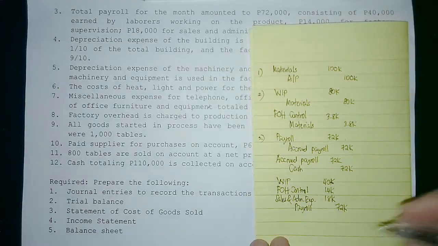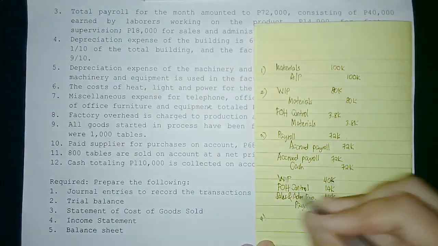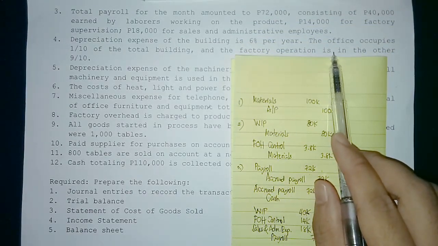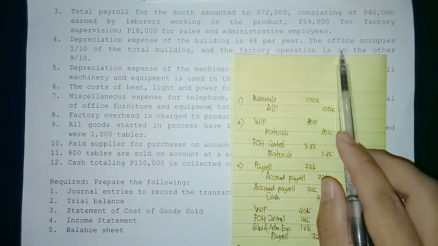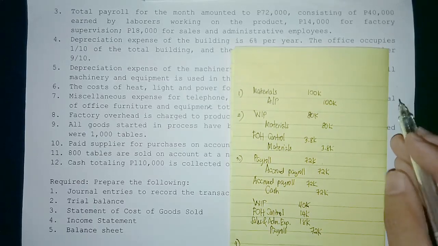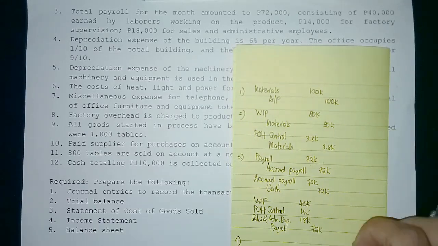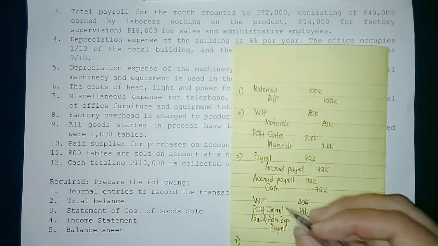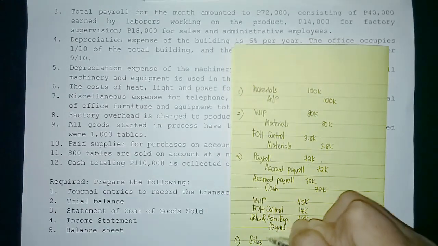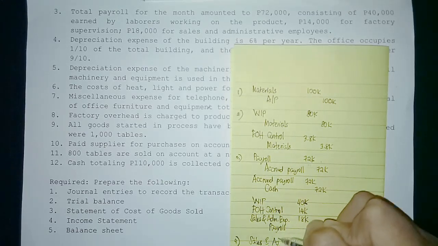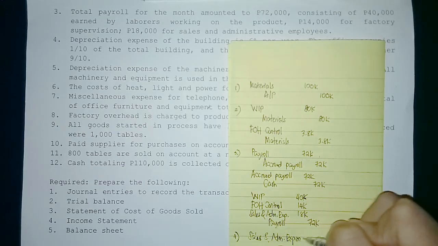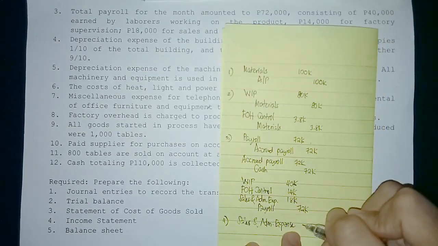To record yung transaction number 4, uunahin natin yung 1/10. Sa 1/10, ang i-debit natin na account is yung sales and administrative expense control.